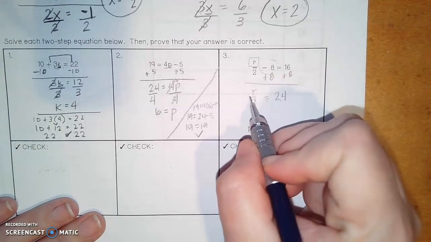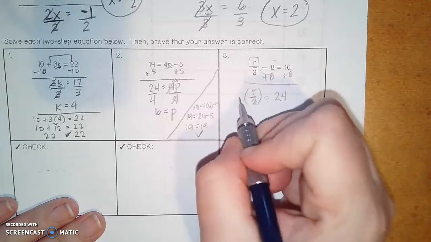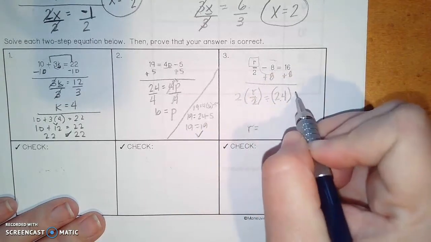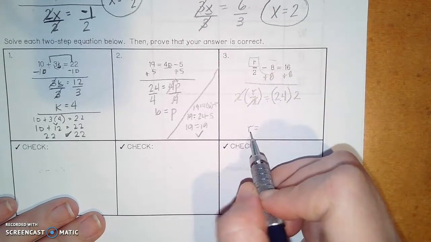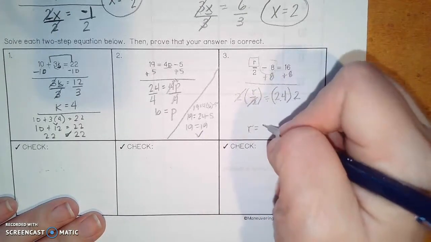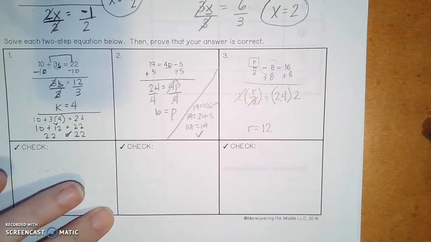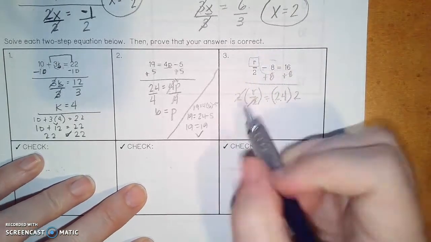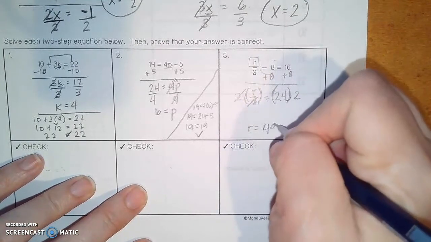Well, to get rid of this division, the inverse of my division is going to be to multiply by the denominator, which is 2. And then I'm going to multiply by the denominator, which is 2 on the other side too. This 2 divided by 2 is going to leave me with 1r, and then 24 times 2 is going to end up leaving me with 12. Oh, not 12. This is why I brought my eraser, guys, because math is full of mistakes. It would have been 12 if I was dividing, but I was multiplying each side. So 24 times 2 is going to give me 48.